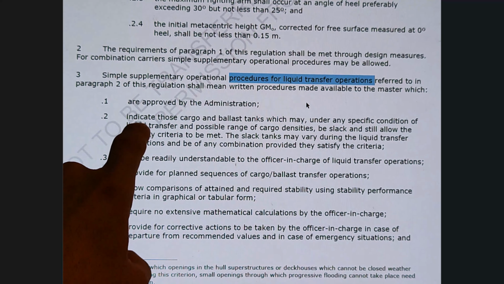It shall indicate those cargo and ballast tanks which may, under any specific condition of liquid transfer and possible range of cargo densities, be slack and still allow the stability criteria to be met, will be readily understandable to officers in charge, provide for planned sequences of cargo and ballast transfer operation, allow comparisons of attained and required stability using stability performance criteria in a graphical and tabular form, with no extensive mathematical calculations by the officer in charge.